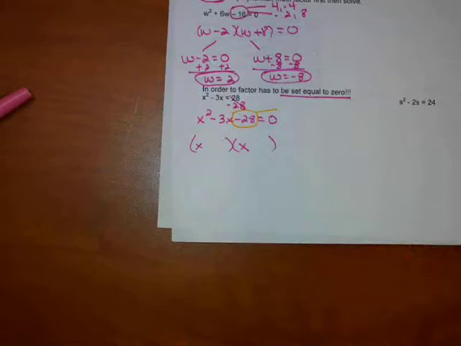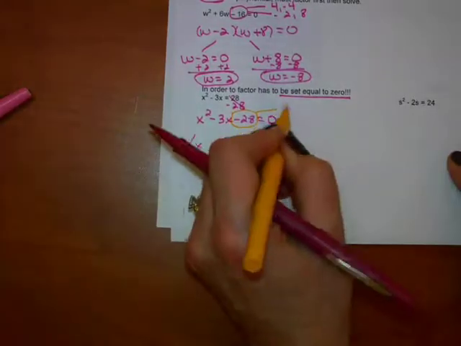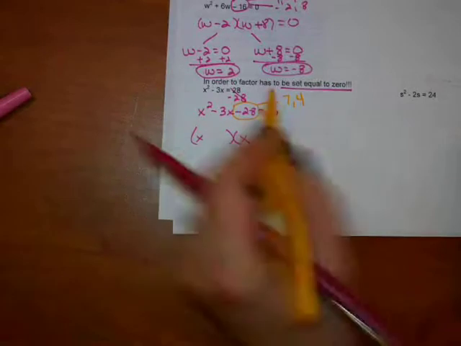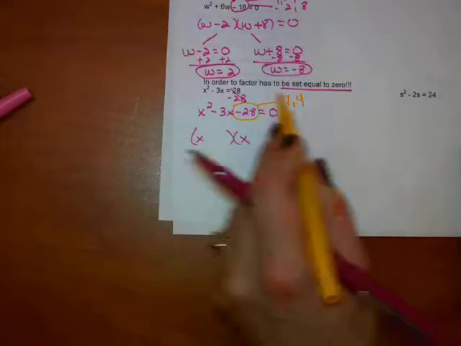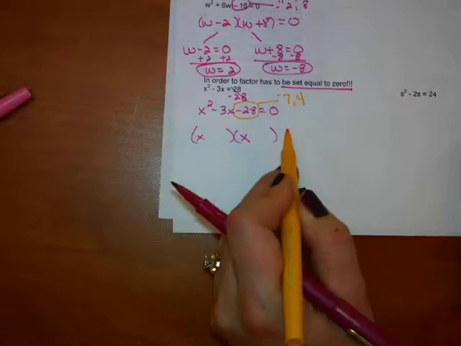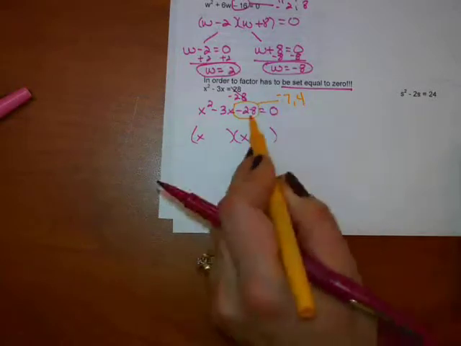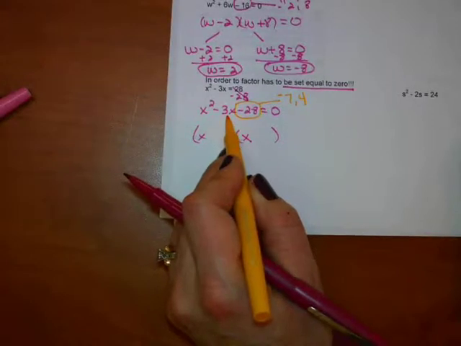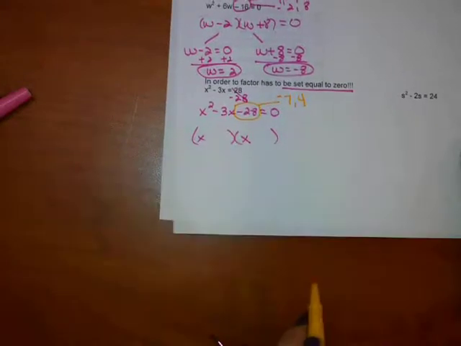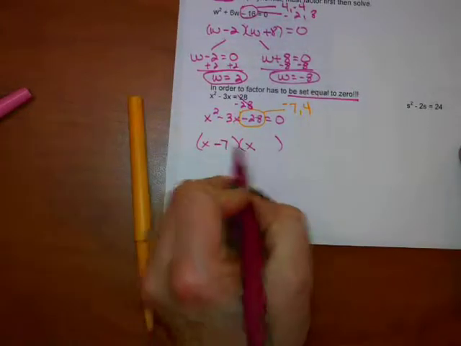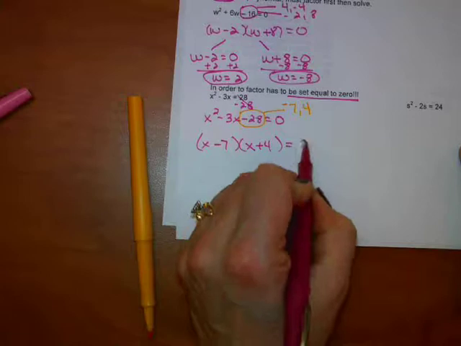All right, look at -28. What are factors of 28? There's 7 and 4, but one of them has to be negative. If the 4 is negative, I'm going to end up with a +3 here. So I need the 7 to be negative. -7 times 4 is -28 and adds to -3. You seeing it? It's some math in your head. Times tables in your heads. You can do it. So my answer here is going to be x minus 7 times x plus 4, and this should be equal to 0.